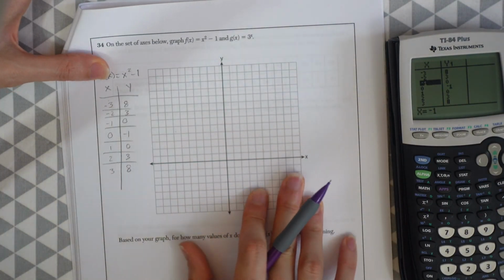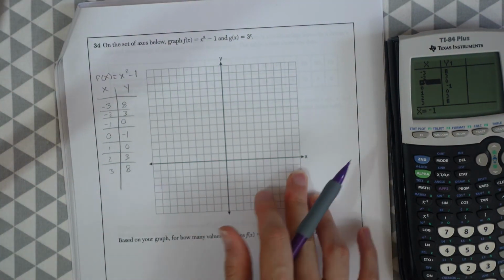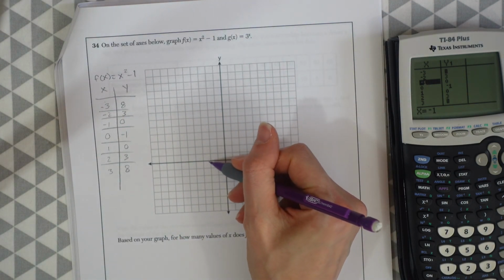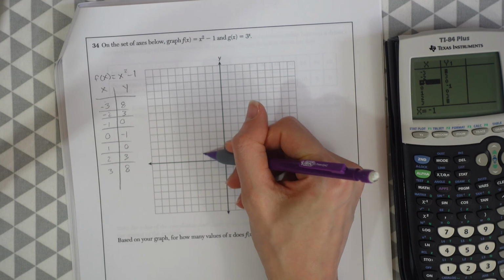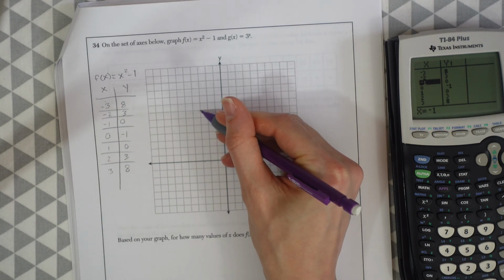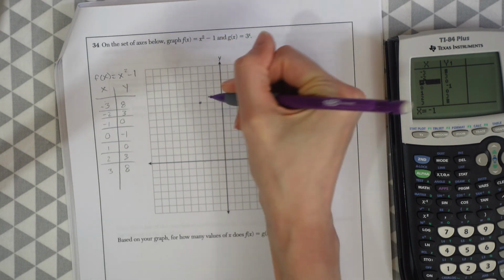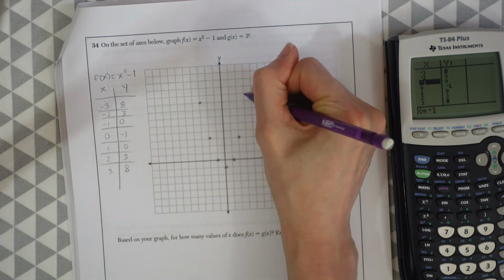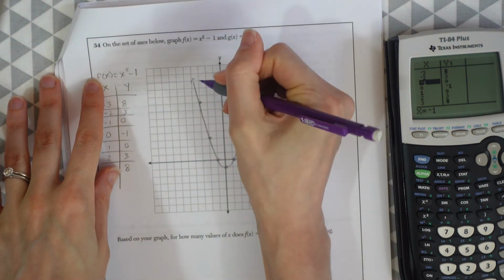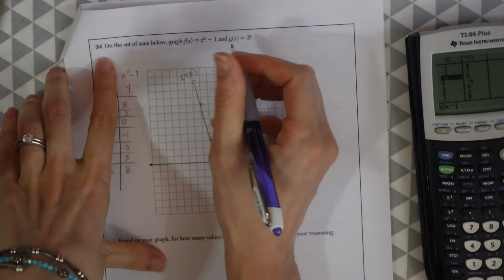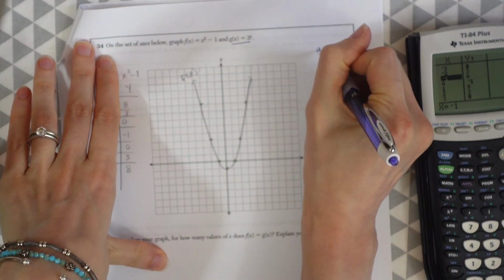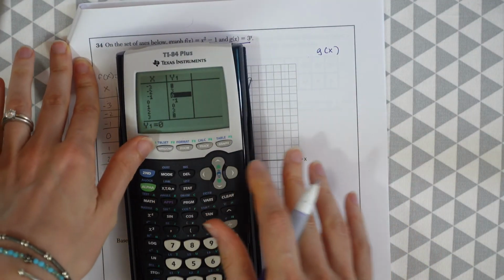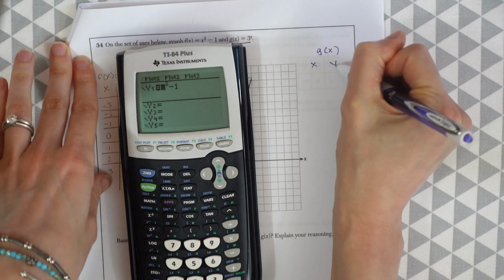So now when we graph this, we're just going to take coordinates from here. So -3, 8 is 1, 2, 3, and then up 8, 2, 3, 4, 5, 6, 7, 8. And now let's do g of x. Doing the same thing, so I'll plug this into our calculator.